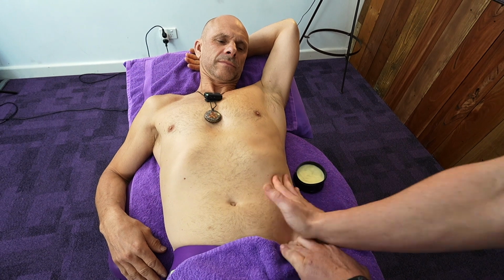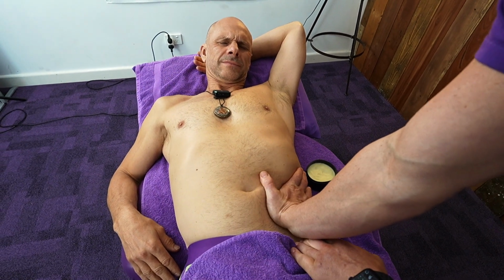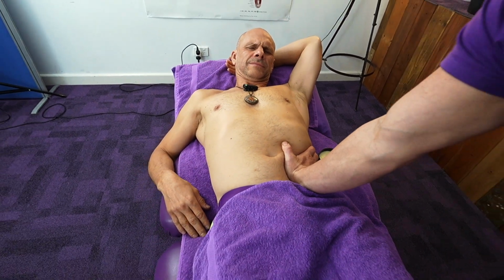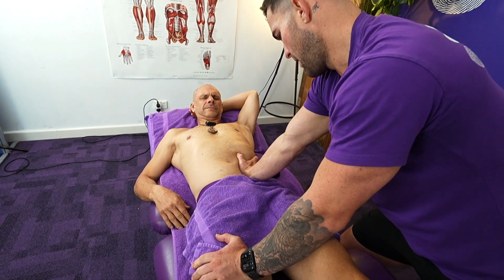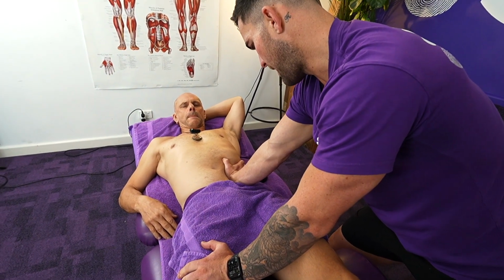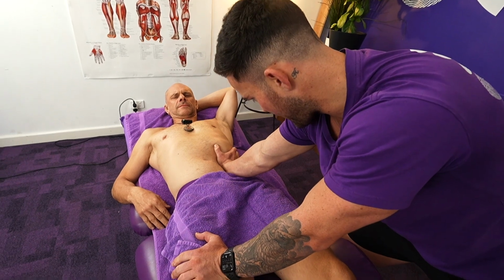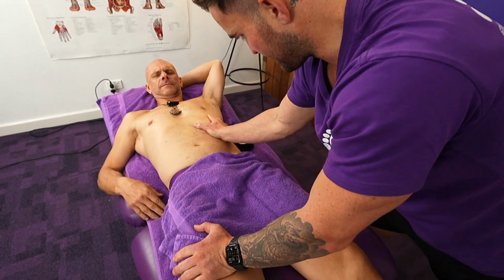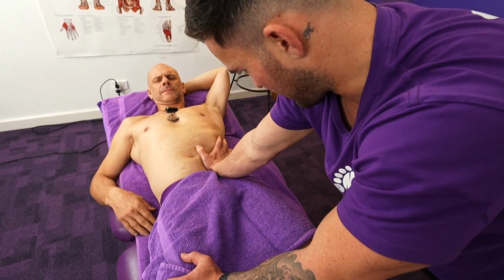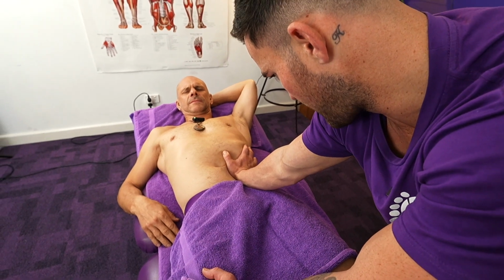Now what I'm going to do is actually just get my hand in and do a really nice hydrating stroke. So getting a broader palm into that area to cover more of it and just open that up. So if that rib cage was quite down and repressed, we would encourage the tissue in the right direction to really open that up.